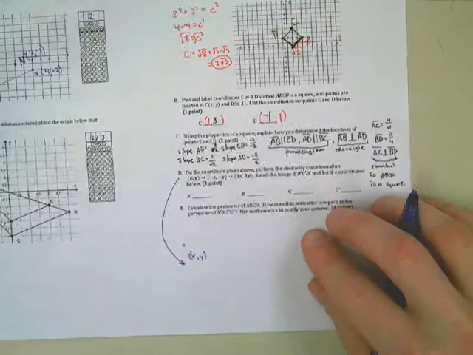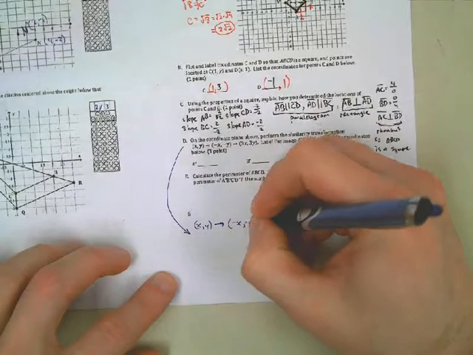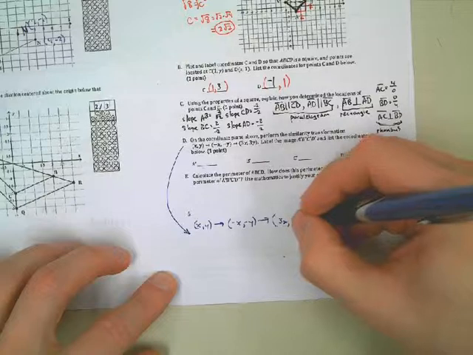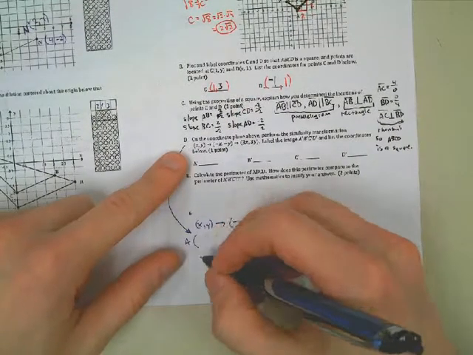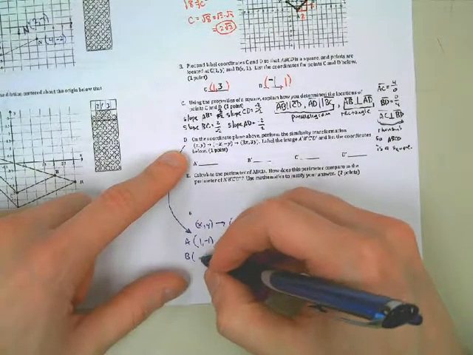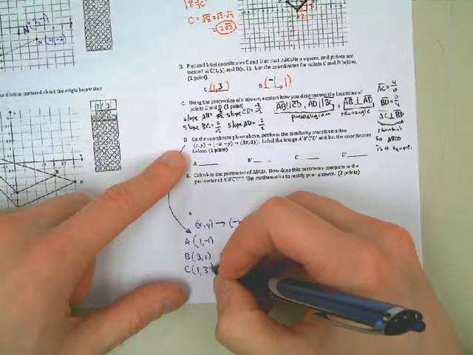Okay, so I'm going to write all my points here. So A, we had coordinates 1, negative 1. B, we had coordinates 3, 1. C, the coordinates were 1, 3. And then D had coordinates negative 1, 1. And so we're going to just do the transformations using these points.